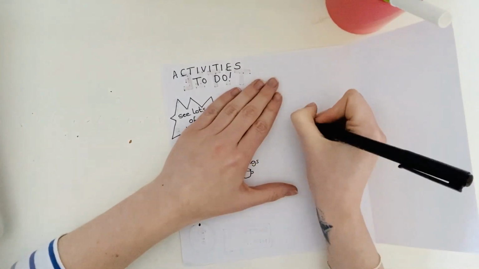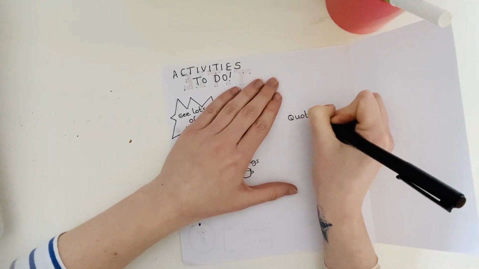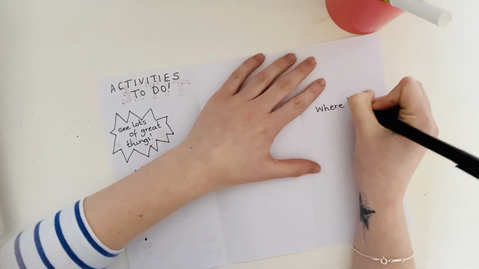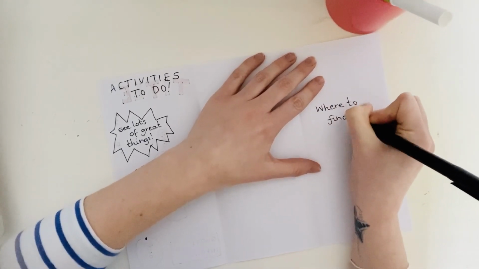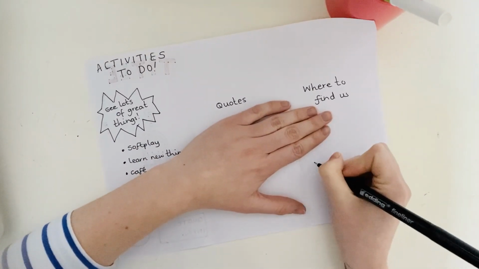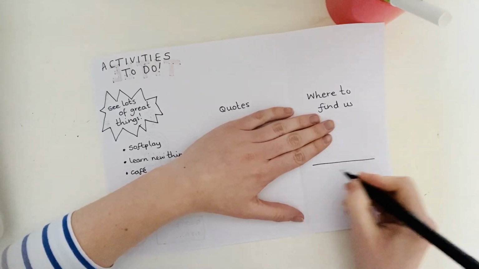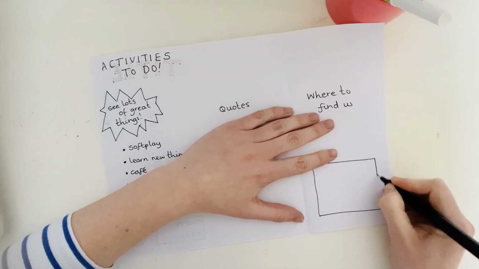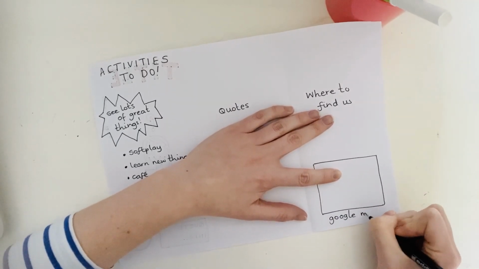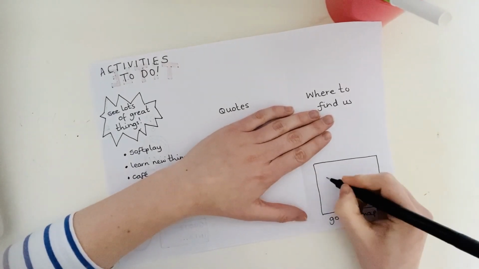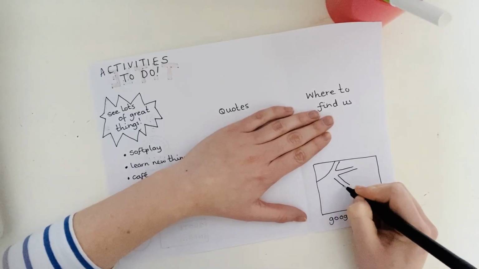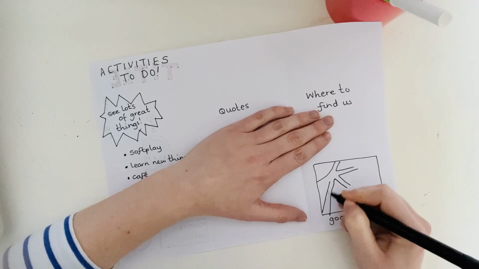You could include things like quotes from people that have been there, where to find us, could do a nice big title at the top here. And if you're trying to up-level your information skills, you could even find a picture off either their website or using Google Maps to see where in Edinburgh your location is and try and copy the map. Or if you've got access to a printer, you could potentially print it off and stick it on.